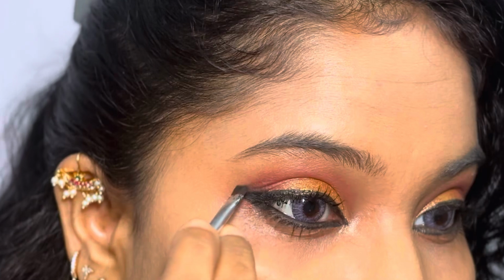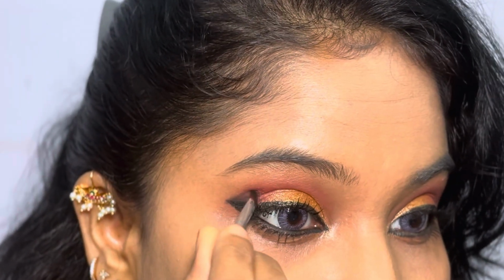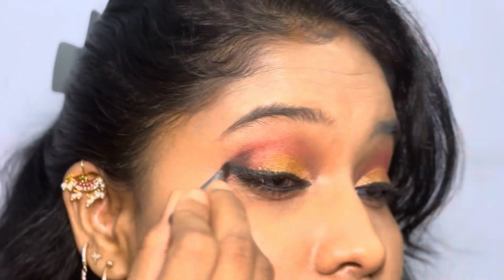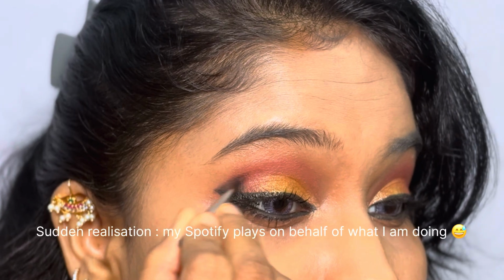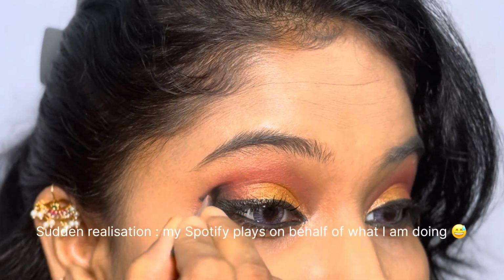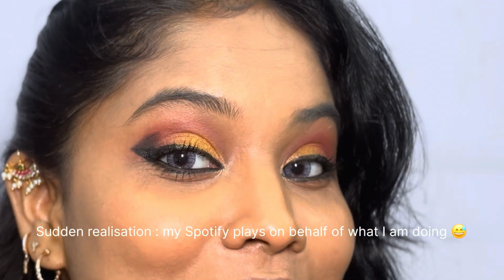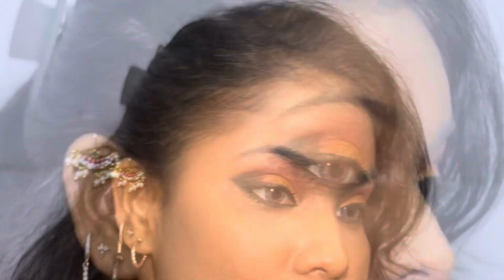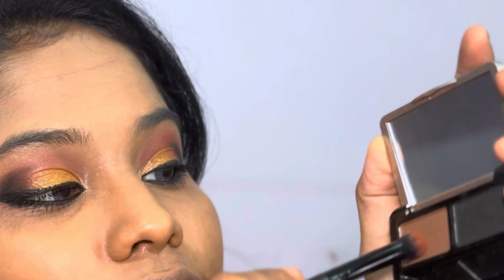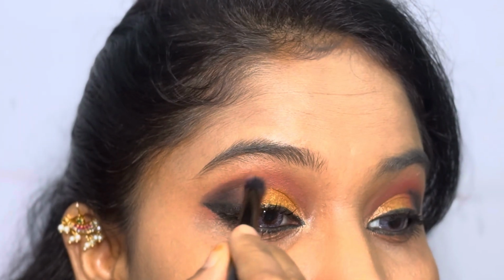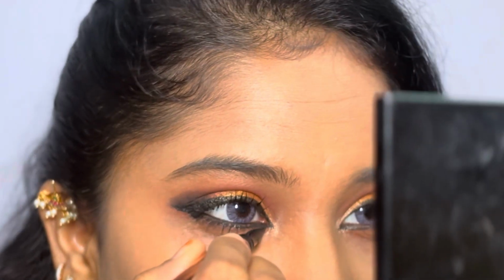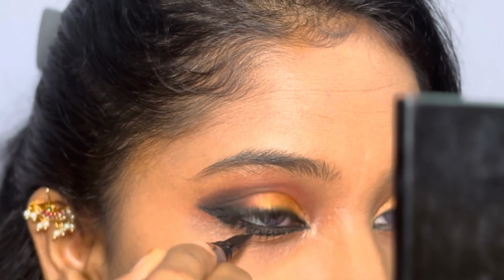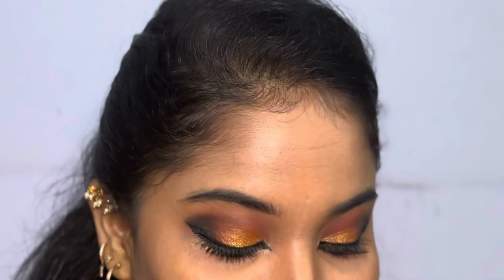For option 3, take black eyeshadow and drag a line inwards. Make sure to blend them well so that there are no harsh lines. Take a translucent color and blend them well. And then apply a liner on your lower lash lines as well.